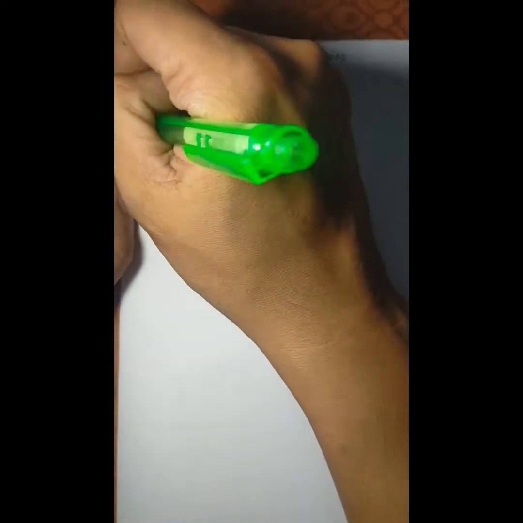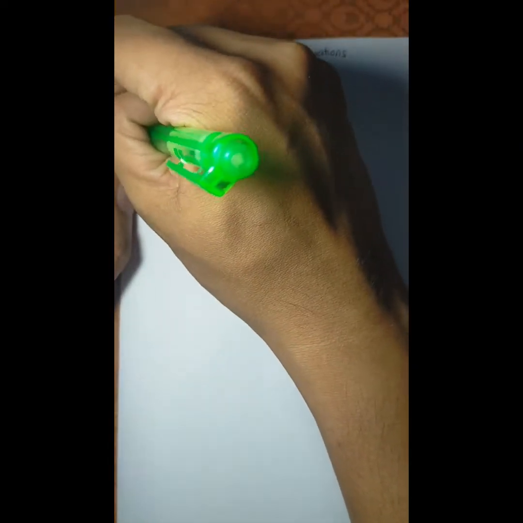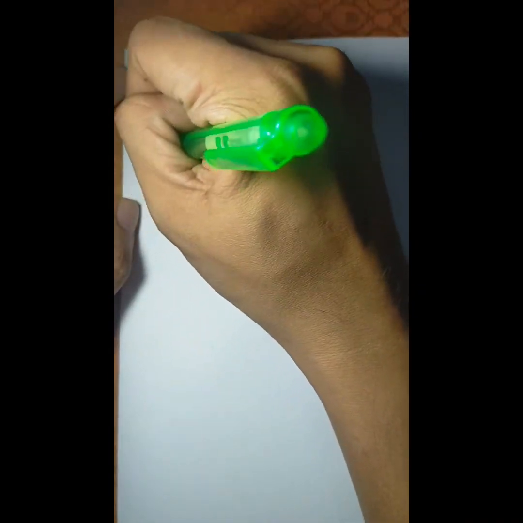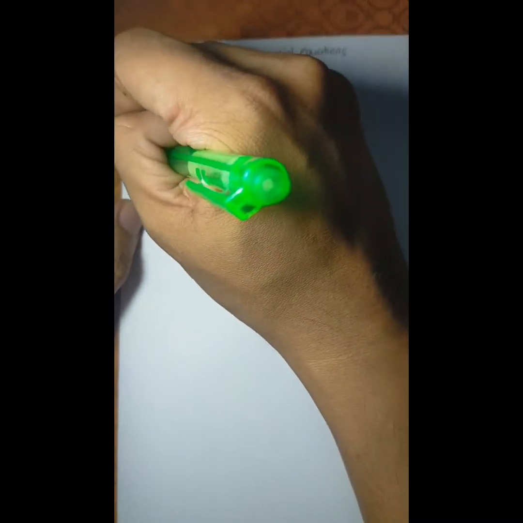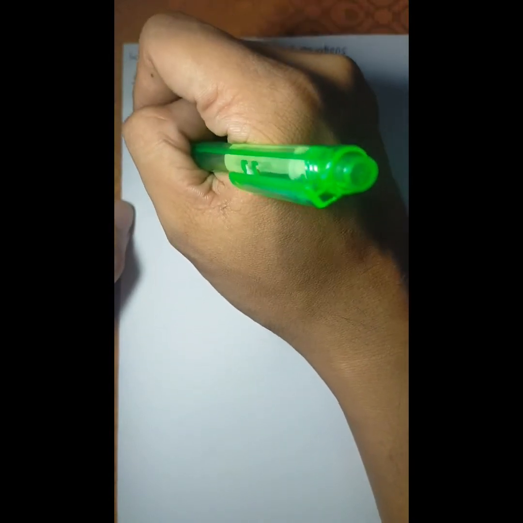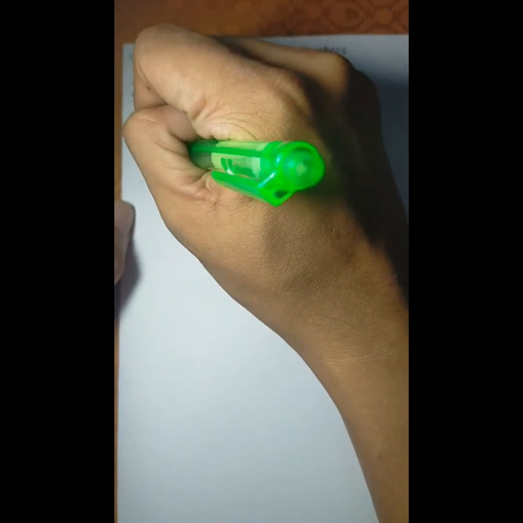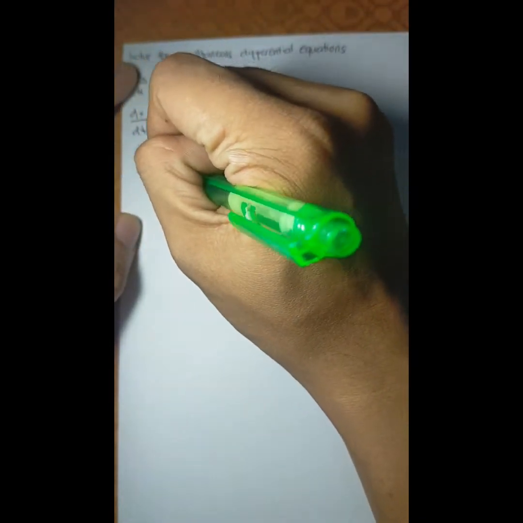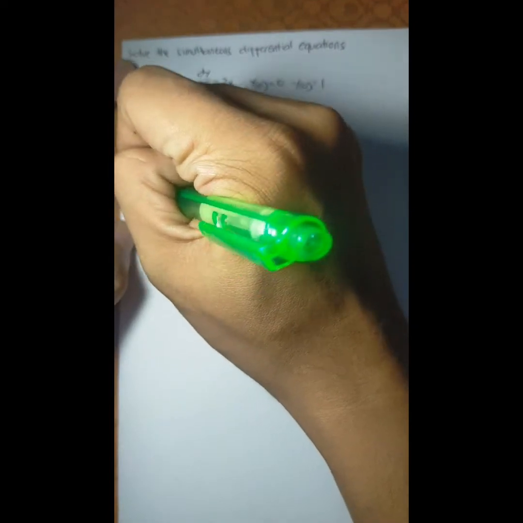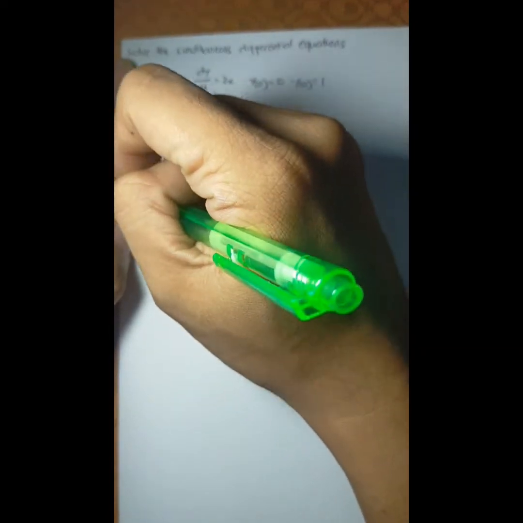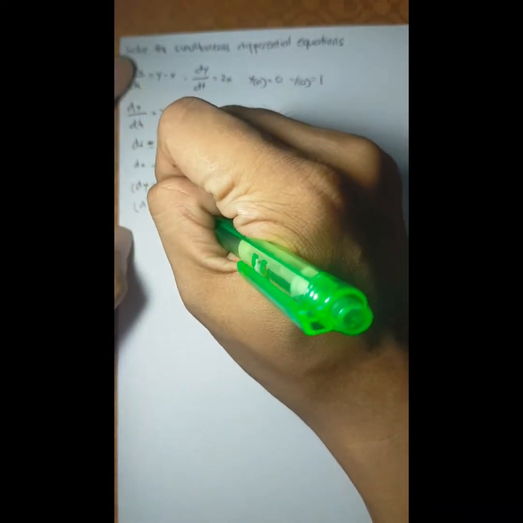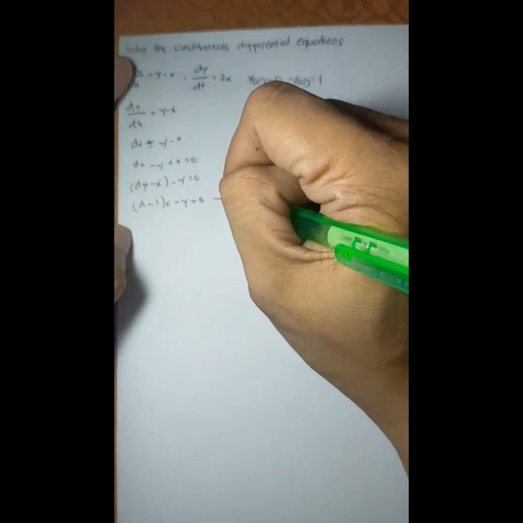So we have dx over dt is equal to y minus x, and our dx is equal to y minus x, dx minus y plus x is equal to 0, dx plus x minus y equals 0, D plus 1 times x minus y is equal to 0, and this is our equation 1.